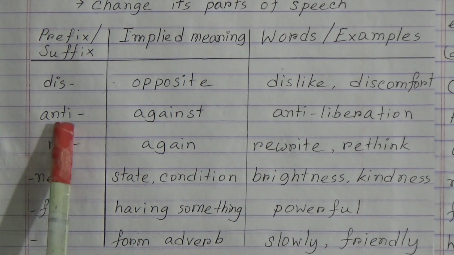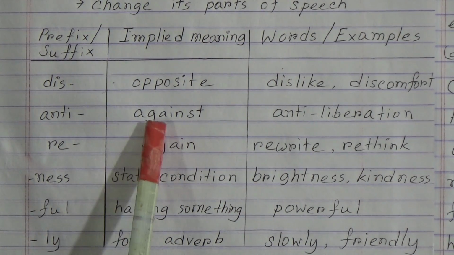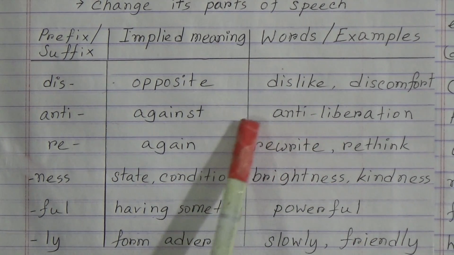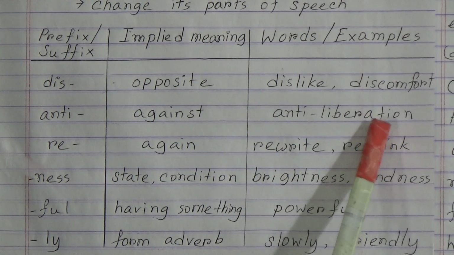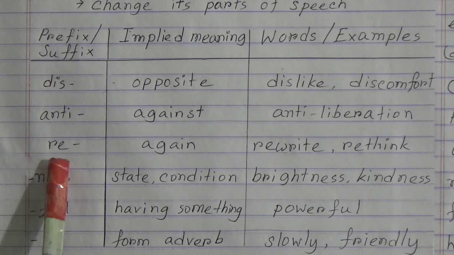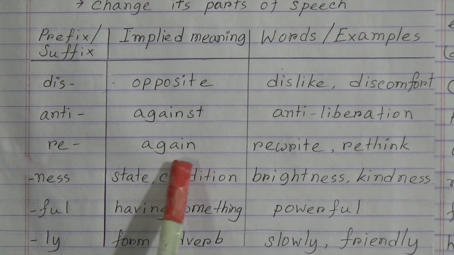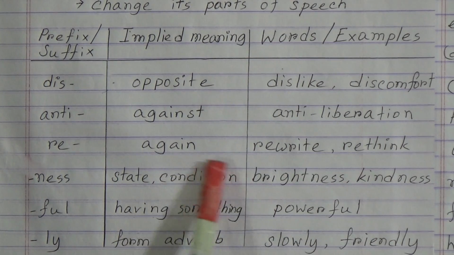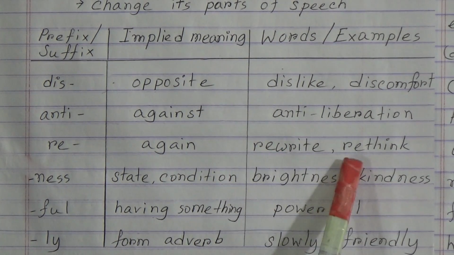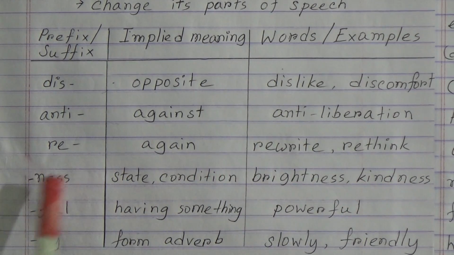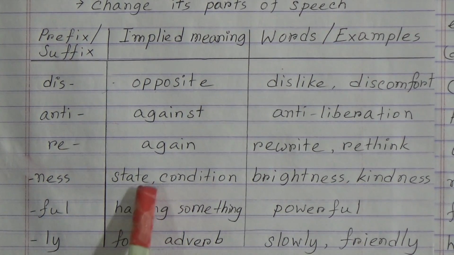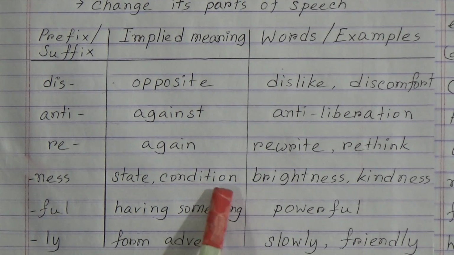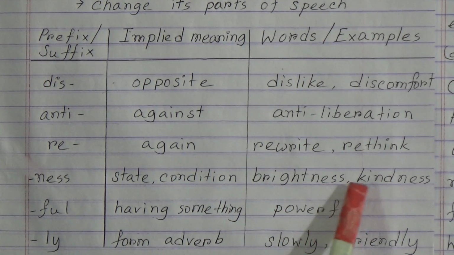Then we have anti here. It usually means against. Our example is anti-liberation. So, this means against liberation. Next one is re. It usually implies the meaning of doing something again. For example, rewrite, rethink. Next one, ness. This is a suffix. If we add it with a word, it usually means a change in state or condition. For example, brightness, kindness.